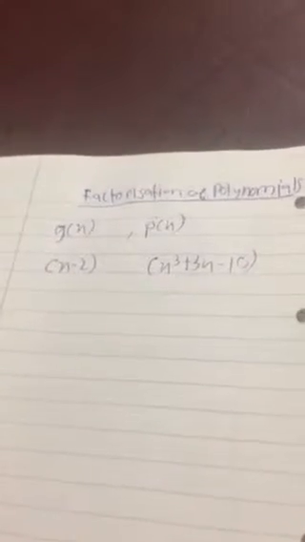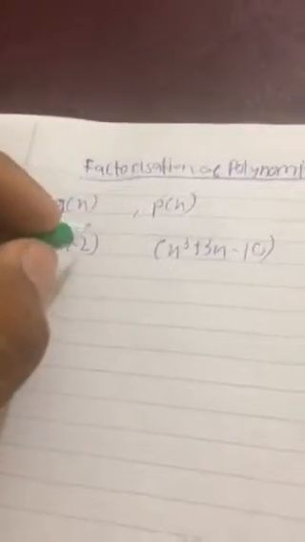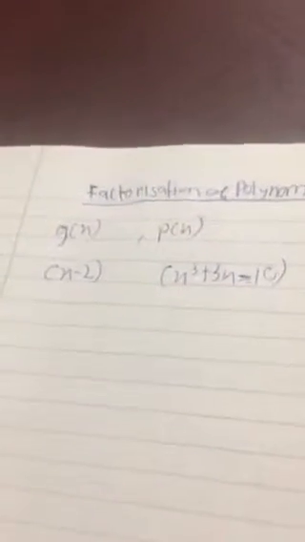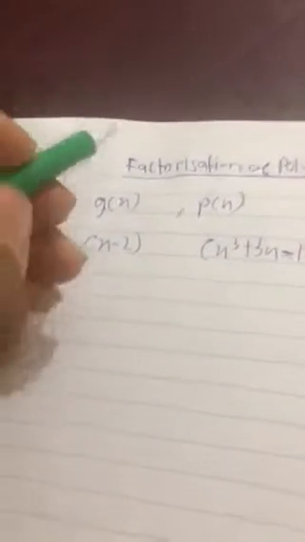In this example, x minus 2 is a factor of x cube plus 3x minus 10. If we work it out by the long division method, we can see that x minus 2 is a factor of x cube plus 3x minus 10. Or even if we use the factor theorem, we can find that x minus 2 is a factor of x cube plus 3x minus 10. So this is the concept of factors.